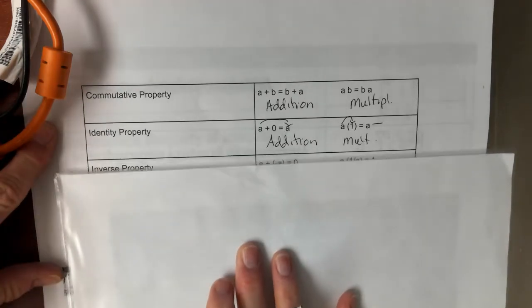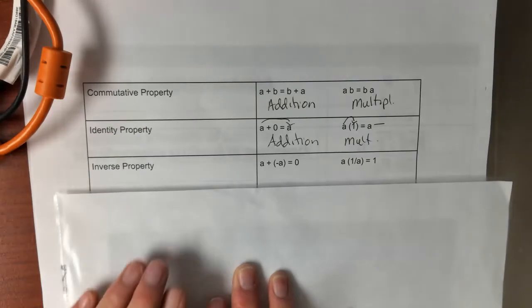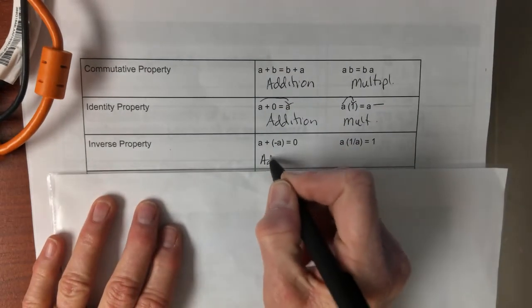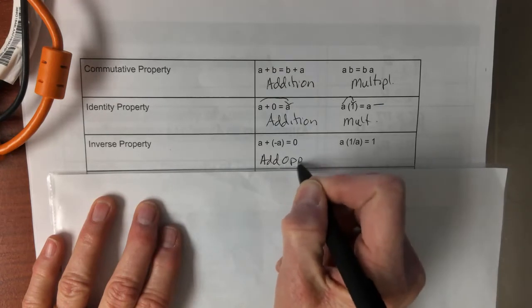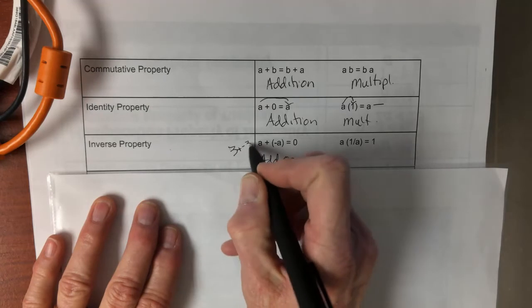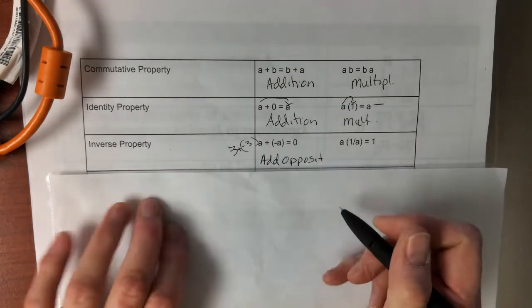That's okay. We have our inverse property. The inverse property is when you add the opposite, and you get 0. So 3 plus -3, for an example, gives you 0.